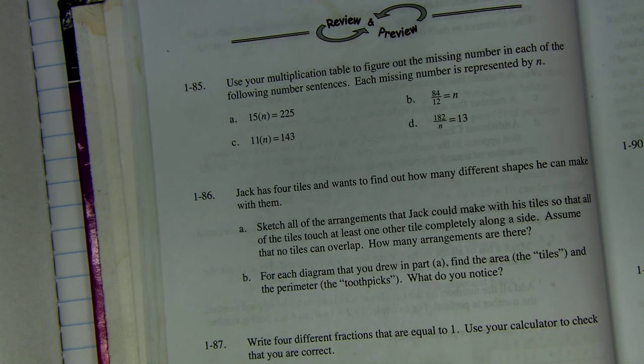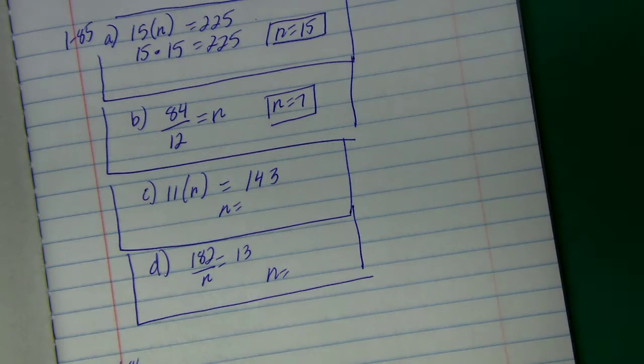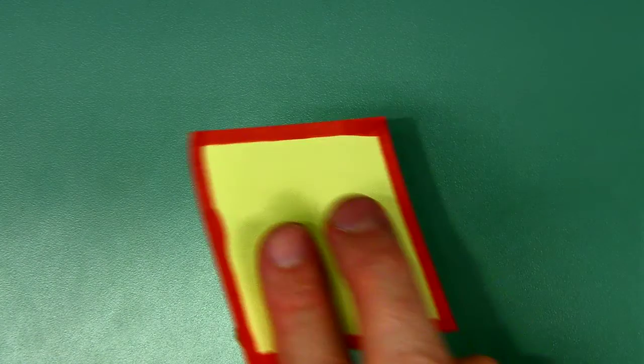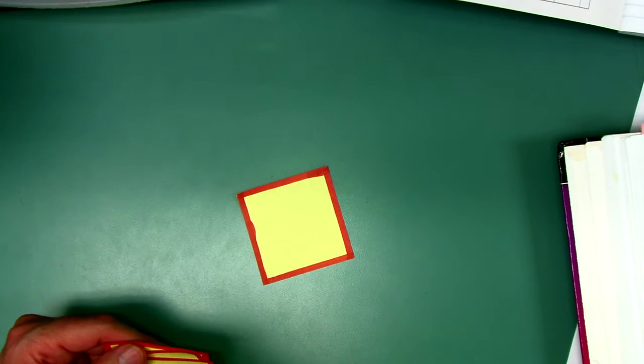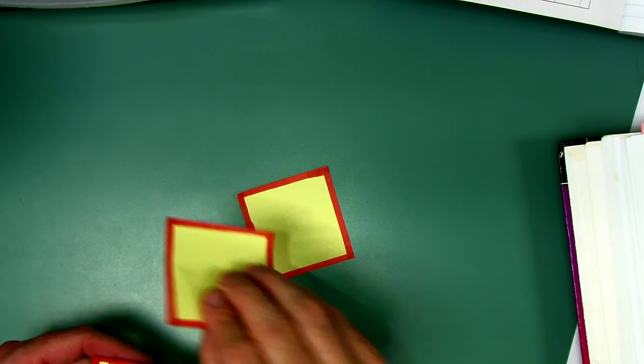Assume that no tiles can overlap. How many arrangements are there? You missed out with your distance learning on an assignment we called toothpicks and tiles. The tiles that people got were these Post-its, and you actually had toothpicks that could be the sides of the tiles.